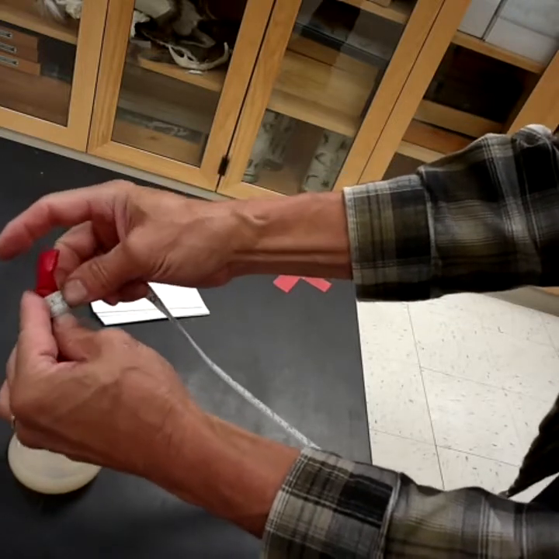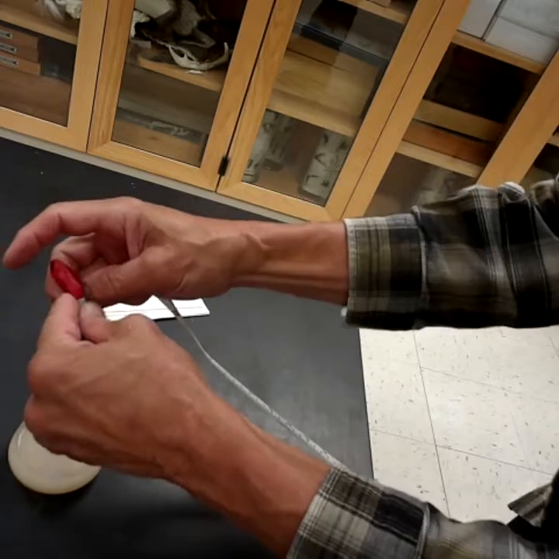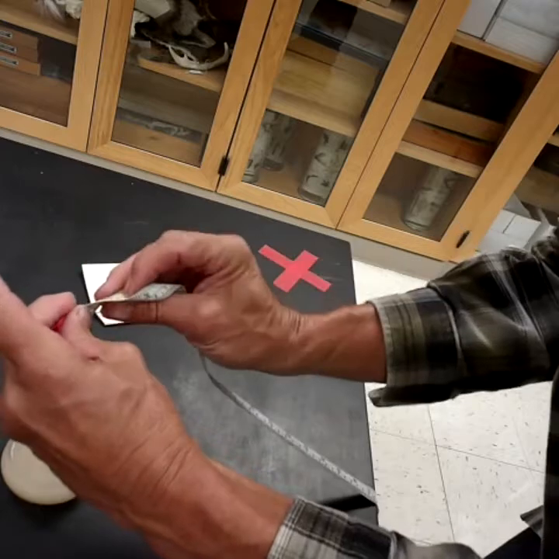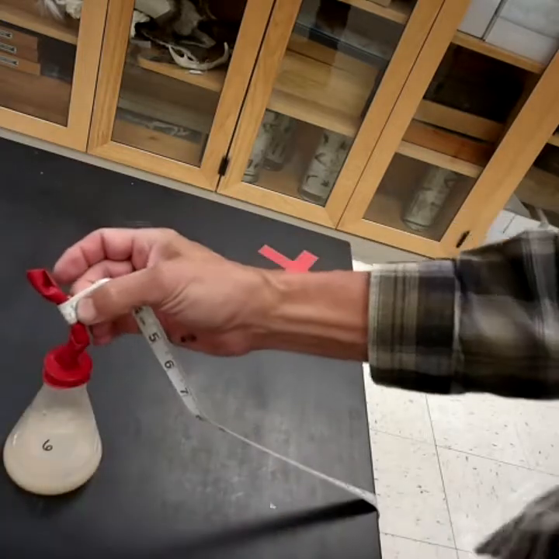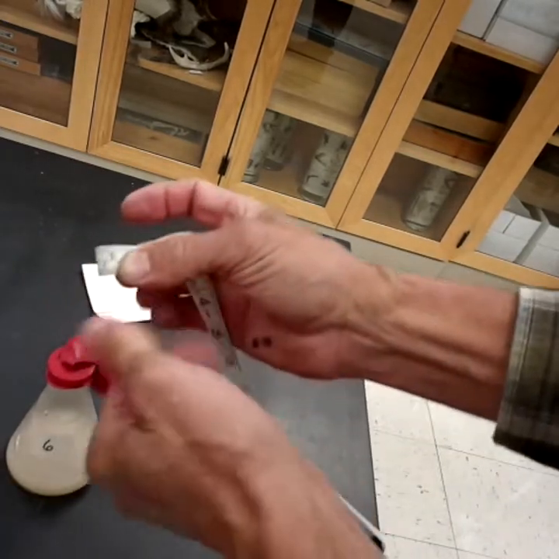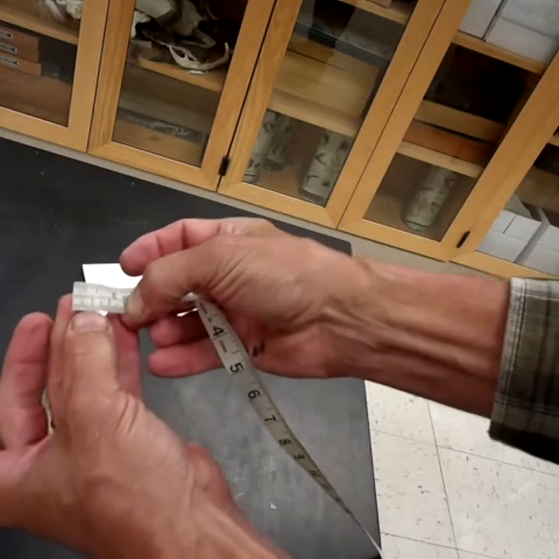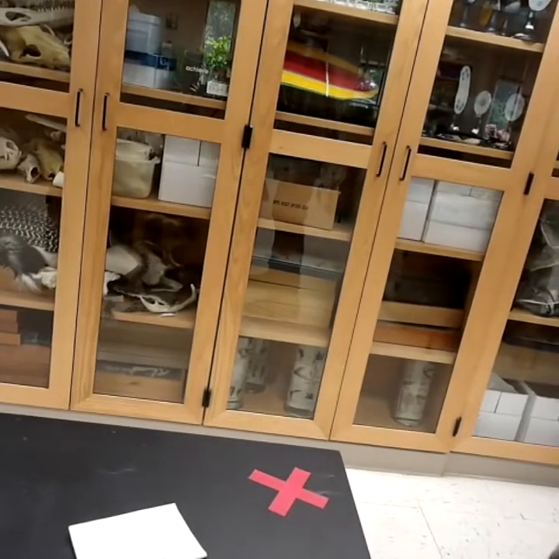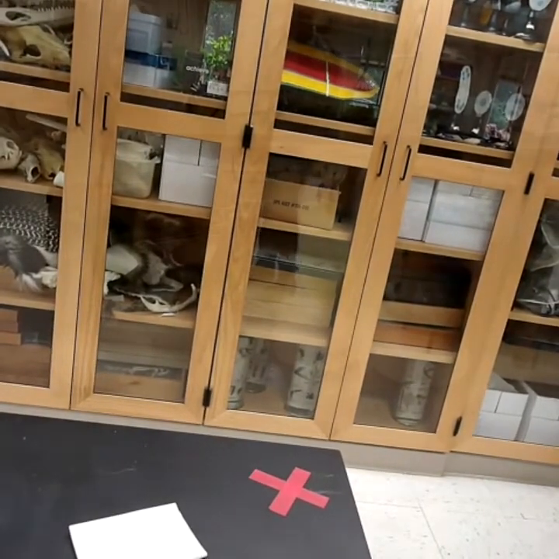So it looks like it's 2 centimeters. If I squeeze this together, I'm just going to call it about 3 centimeters. That's my initial measurement. I'm going to do that for each of the flasks, and then we'll wait every 15 minutes and record it again.